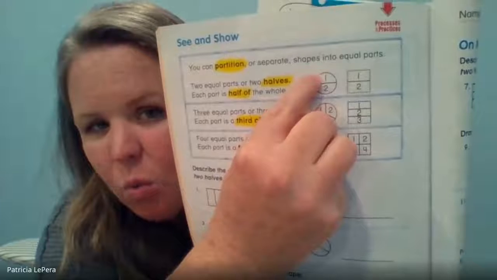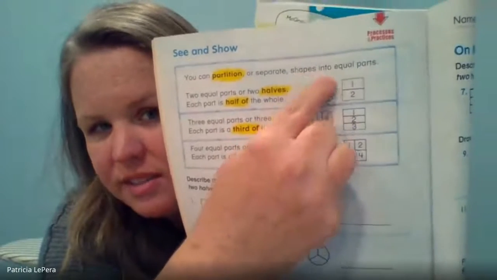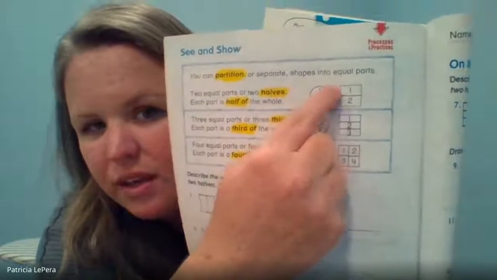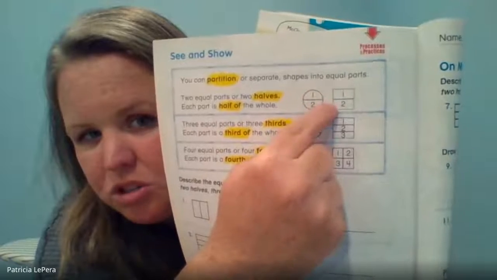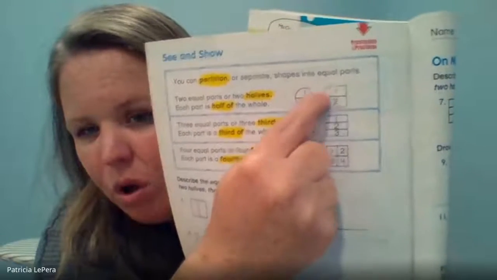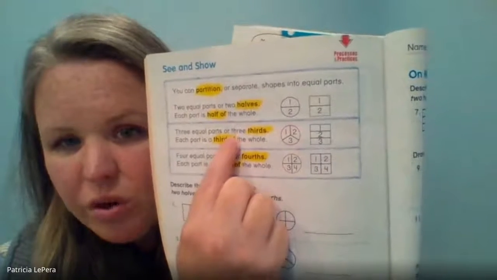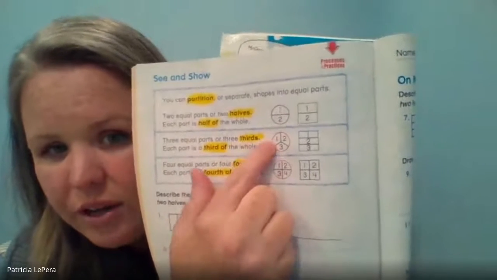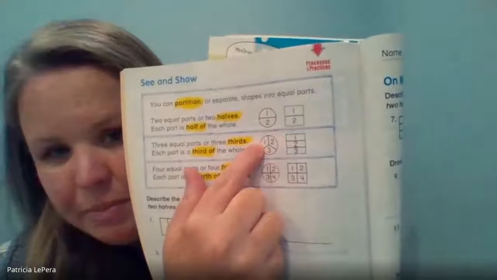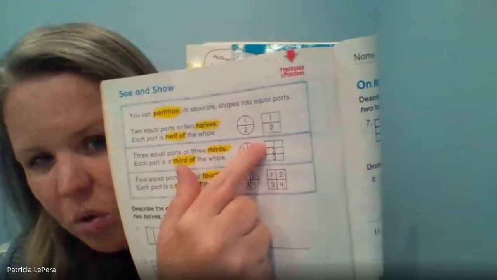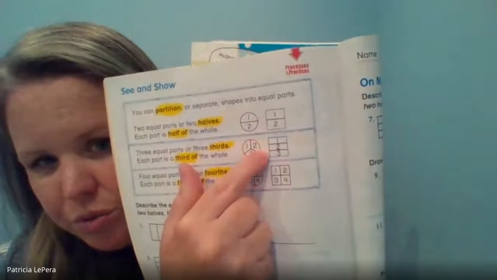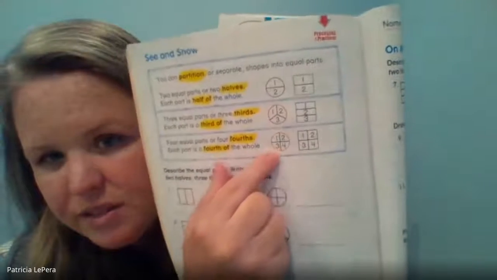So like the first one almost looks like our cookie. 1 part, 2 parts. Together, they make up the whole cookie. This is a square. 1 part, 2 parts. Together, they make up the whole square. 3 equal pieces or 3/3. So I could break it almost like a peace sign, 1, 2, 3, or break a square, 1, 2, 3. That would be 3 equal pieces.